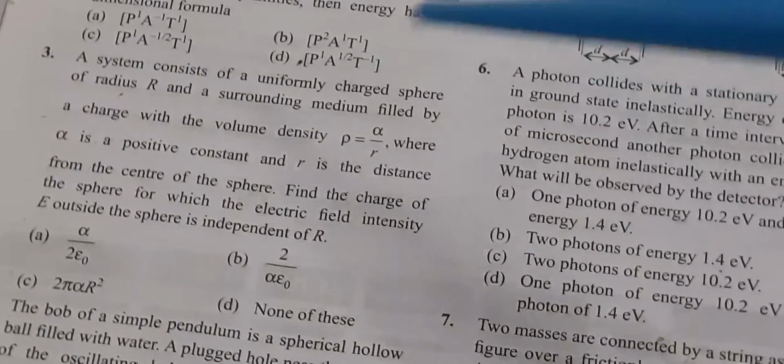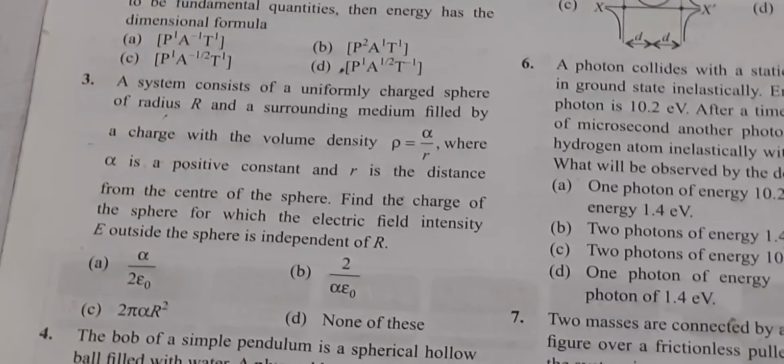Now next question. A system consists of a uniformly charged sphere of radius R and a surrounding medium filled by a charge with volume density rho equal to alpha by r, where alpha is a positive constant and r is the distance from the center of the sphere.